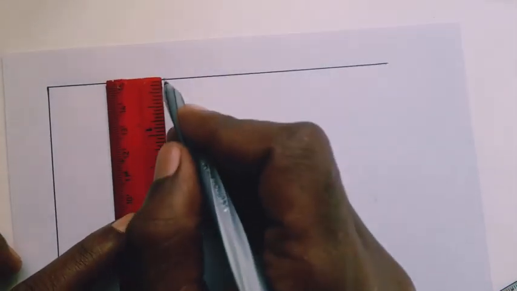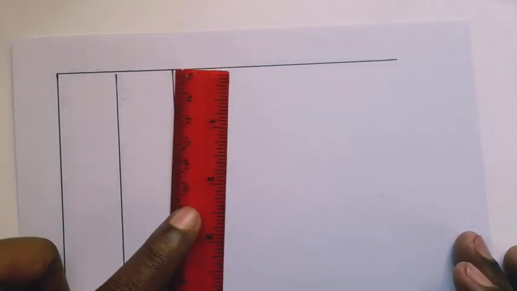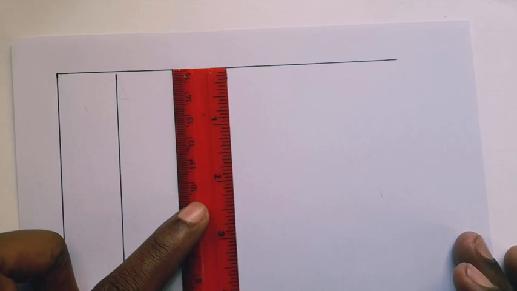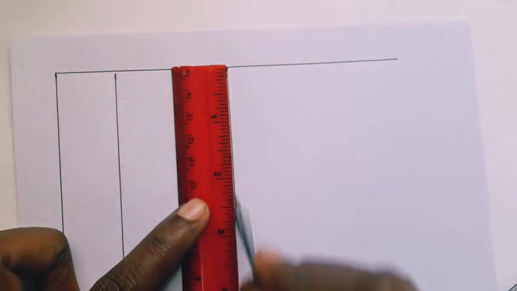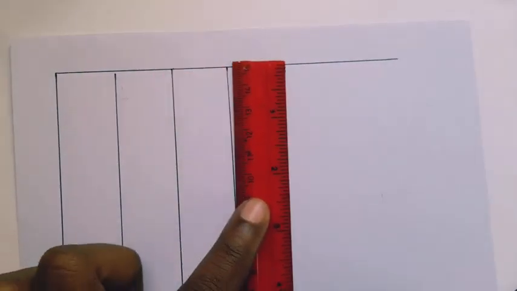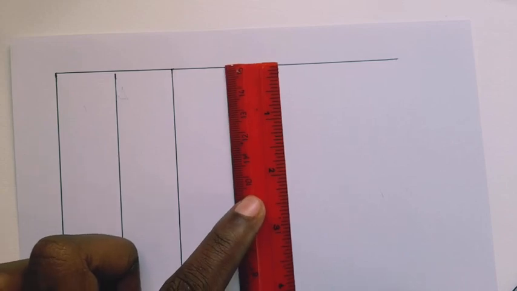So we are going to have this first column, second column, third column, in that manner.